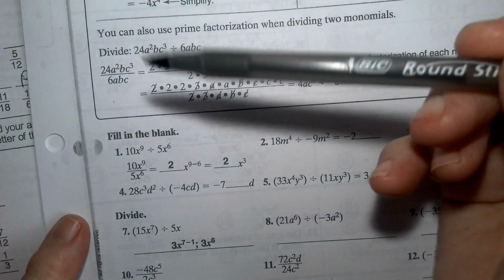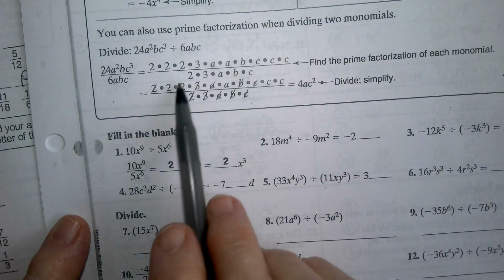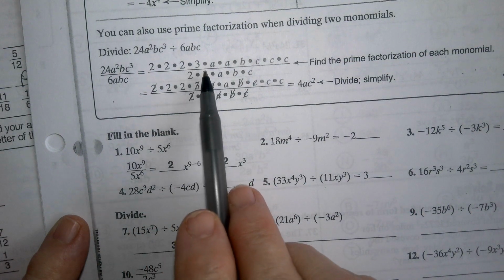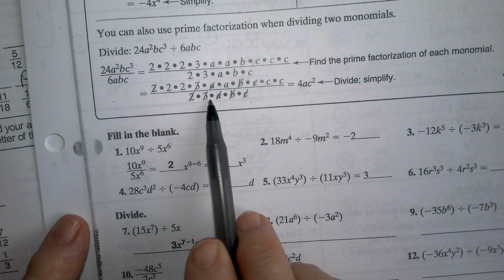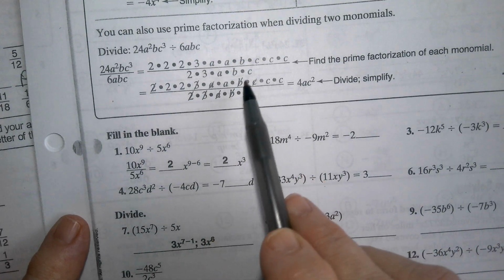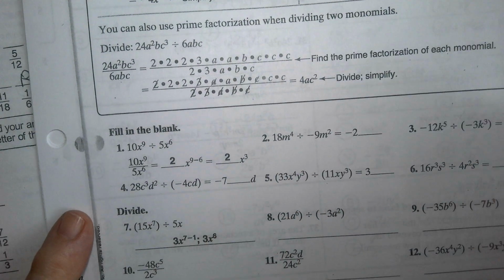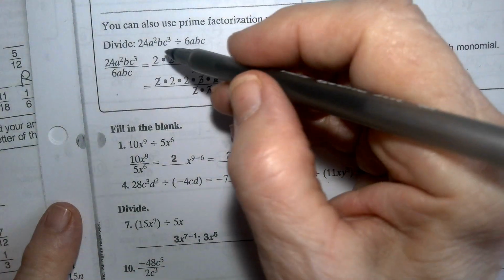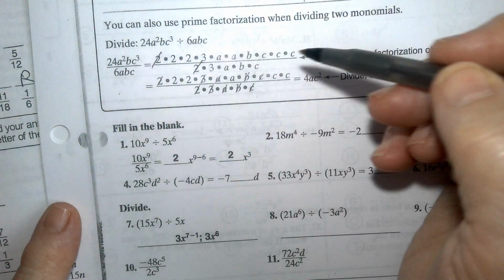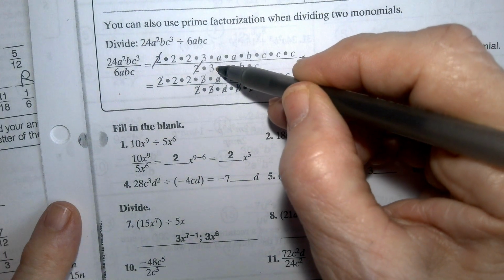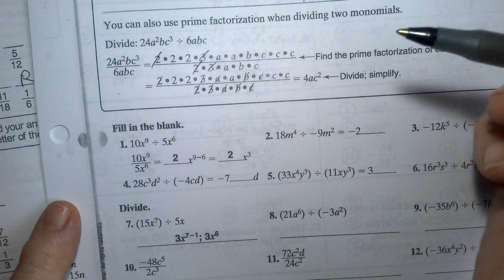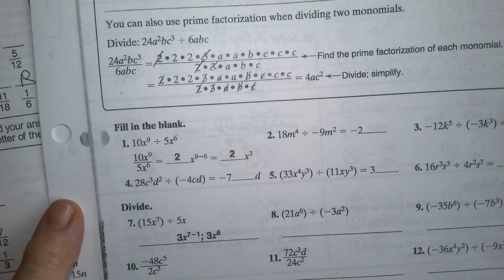So you can reduce how many of these 2's? Like a 2 on the top, 2 on the bottom. Then a 3 on the top, 3 on the bottom. And then you can reduce out one of the A's and another A. In fact, I'm going to cross it out again. So 2 and 2. Is there another 2 on the bottom? No, so I can't cross it out. A 3 and the 3, I'm going to cross it out. And in fact, I didn't even have to do all that.